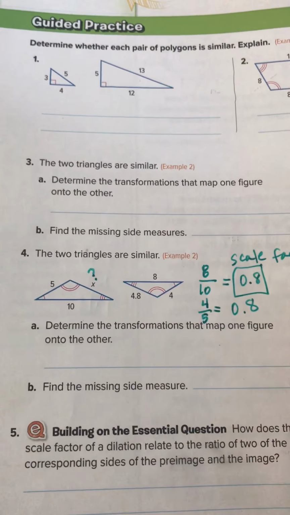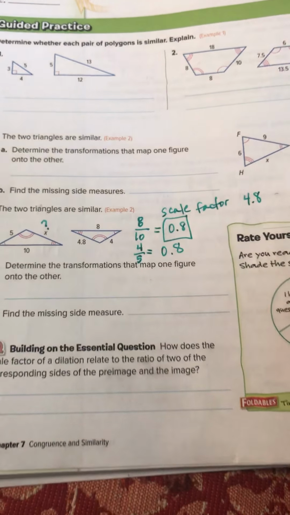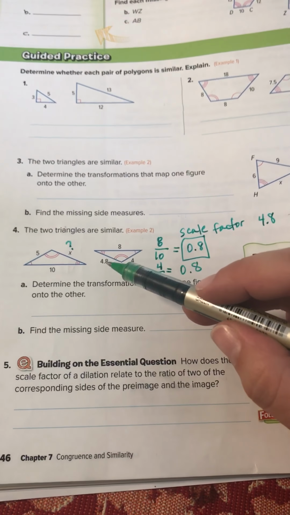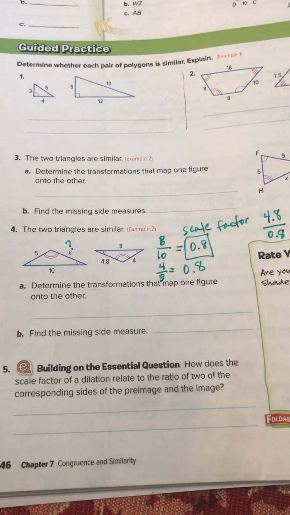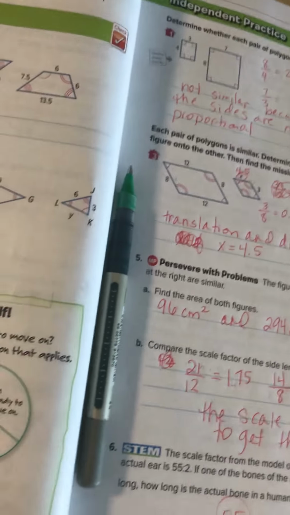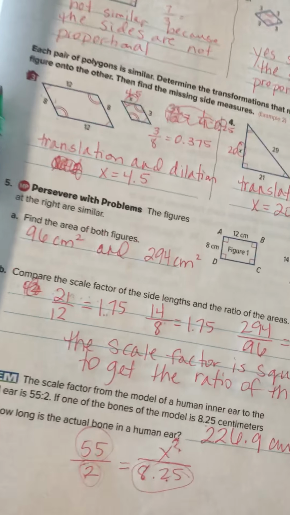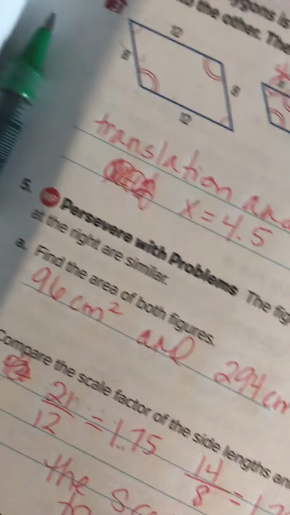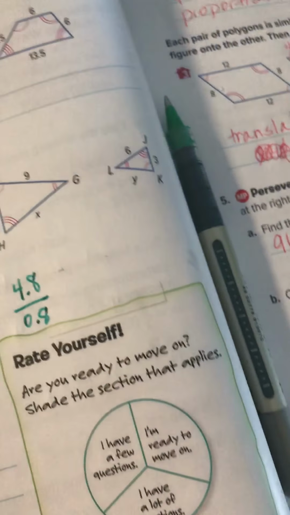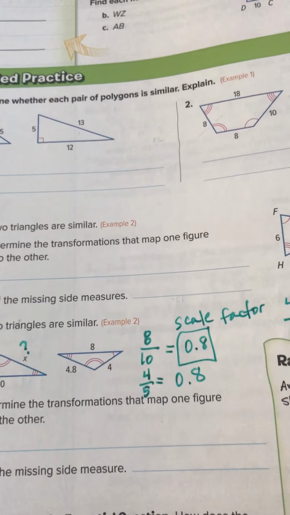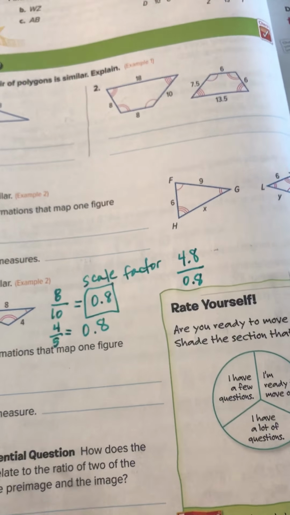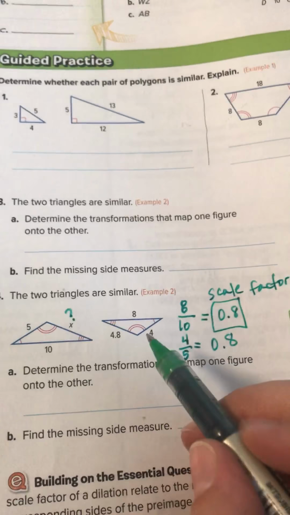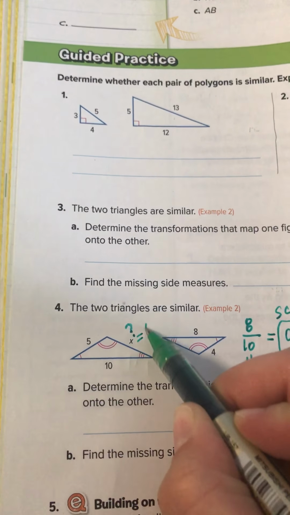So 4.8 is the original, and we're going to divide that by 0.8. And I don't actually know what that is, so let me find my calculator very quickly. Sorry about that. Okay, so when I type in 4.8 divided by 0.8, I get 6. Okay, so that means that x is equal to 6.